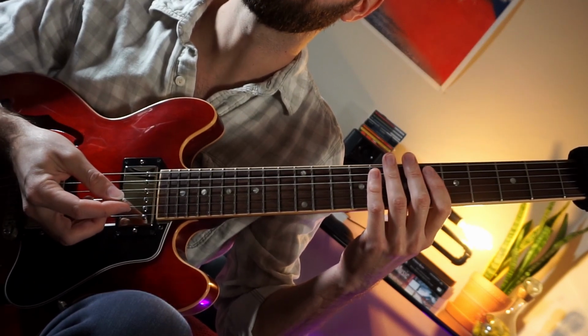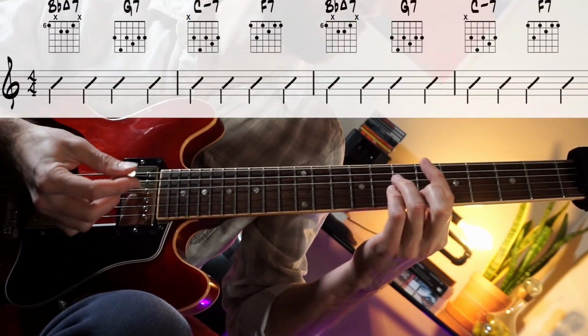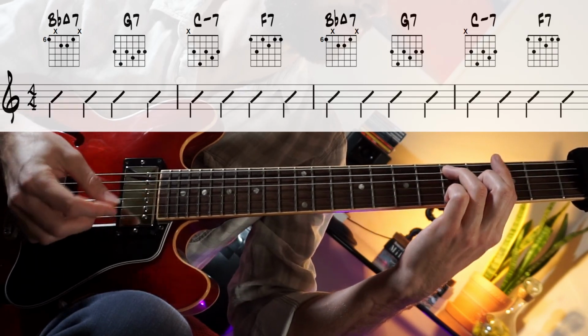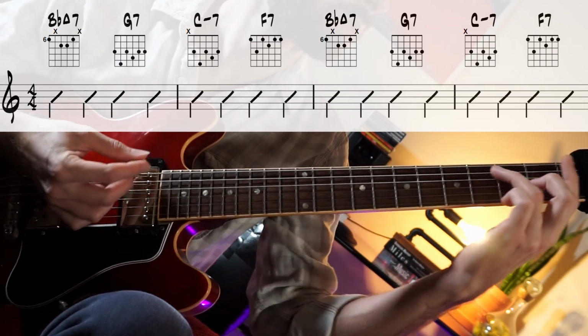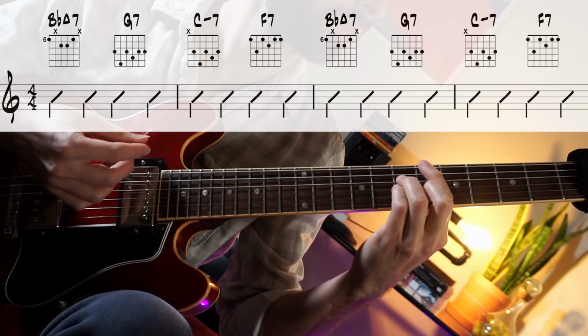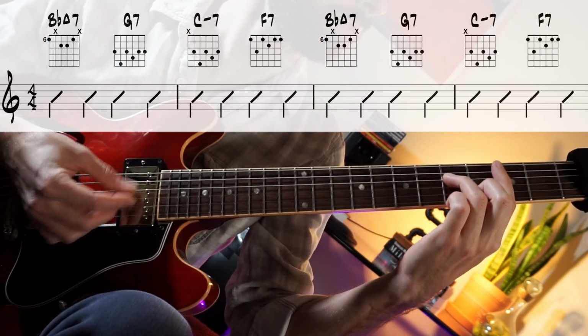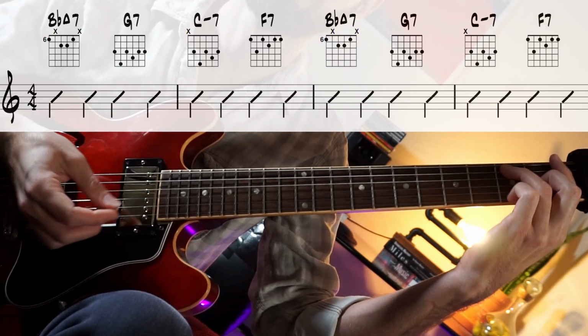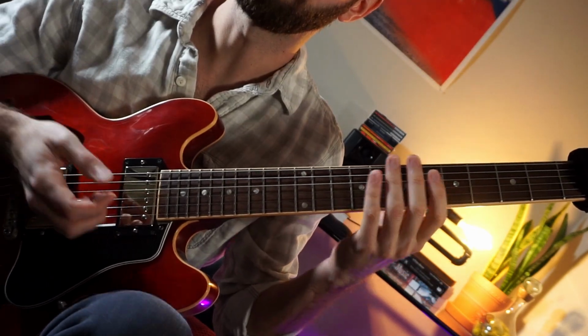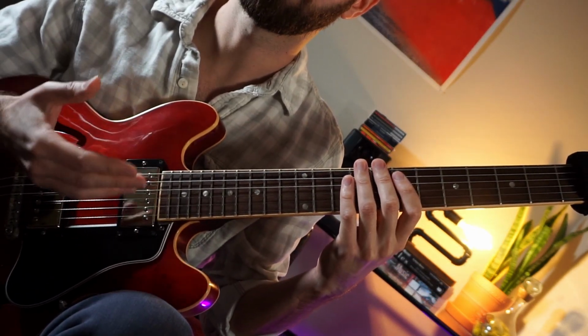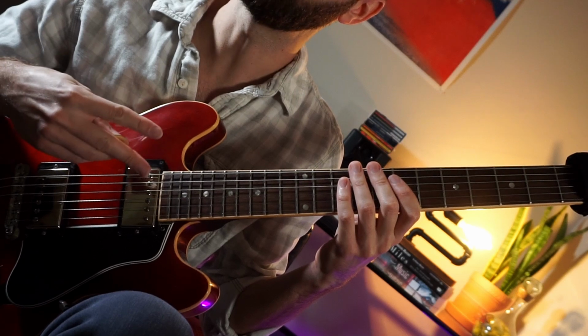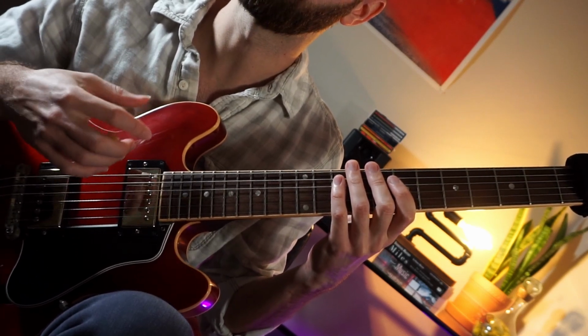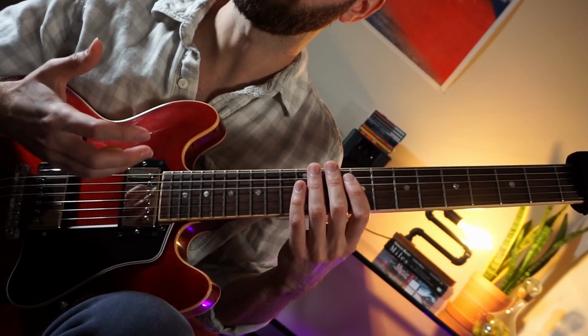So here's the first 4 measures of rhythm changes. Very simple, okay? It's just 1, 6, 2, 5. Each chord gets 2 beats. So there are 2 chords per measure here. Okay, and we do that twice.